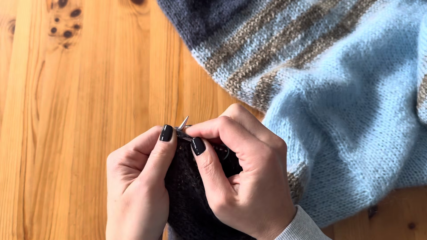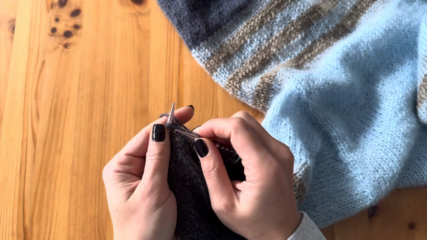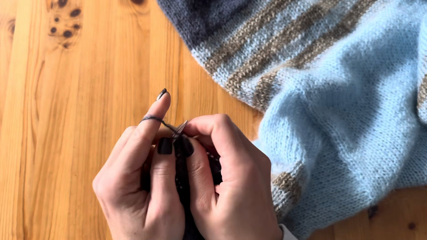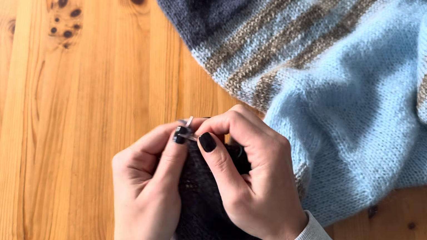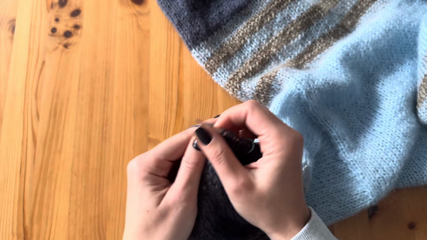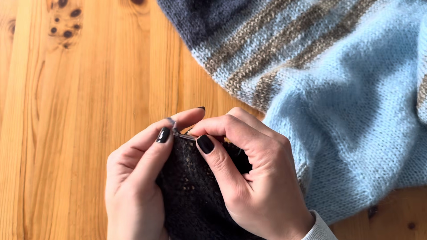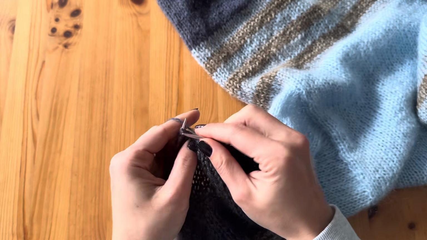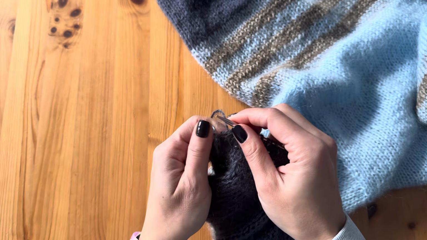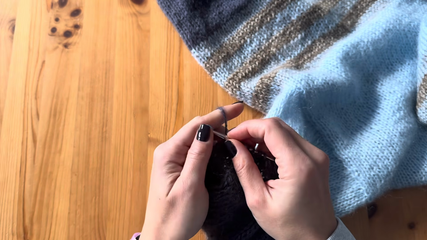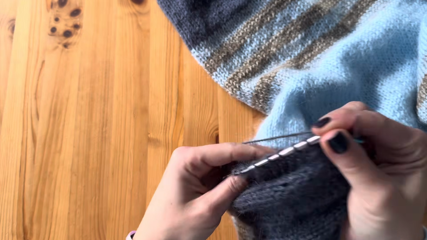And we will repeat this to the end of the round as many times as it's possible. Maybe you don't have a multiple of 5 stitches on your sleeve circumference, so we will repeat it as many times as possible. Okay, we reached the end of the round, and now we will start to work knit 1, purl 1.